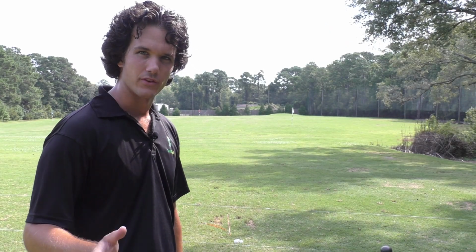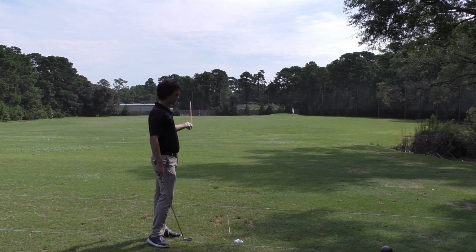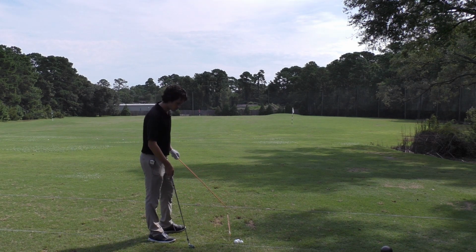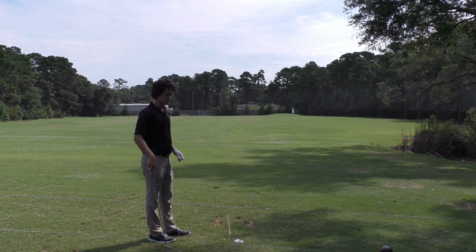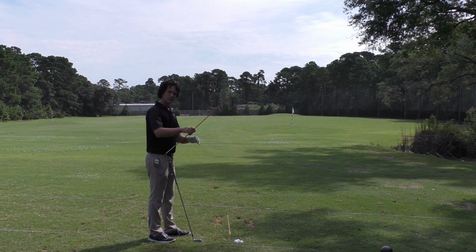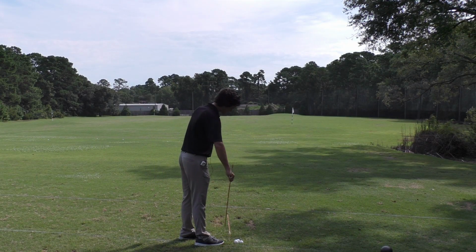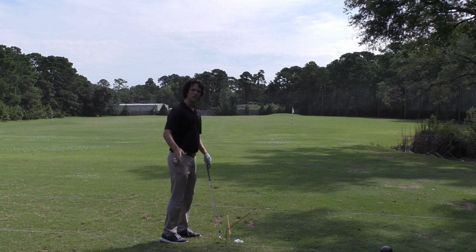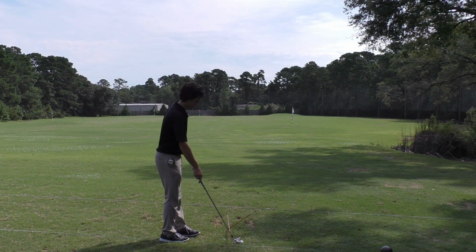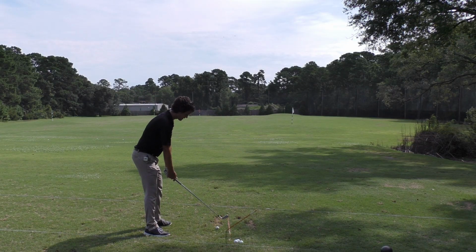Now let's fix some of your hook. If you're hooking the ball too much right to left for the right-handed player, you've got too much in to out path. So we need to curb some of that in to out path. What I want you to do is train yourself to hit a fade. So taking an alignment stick, angling it outside of the target line, encourage an out to in swing path. Backswing, through swing. Trace that line.